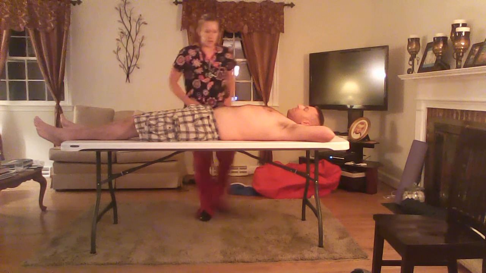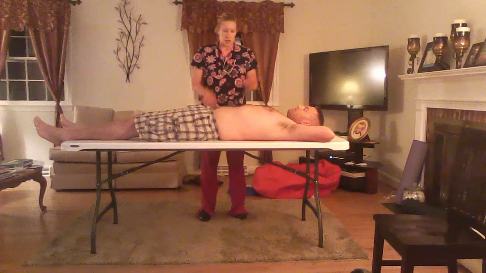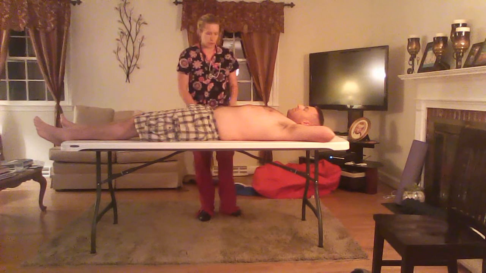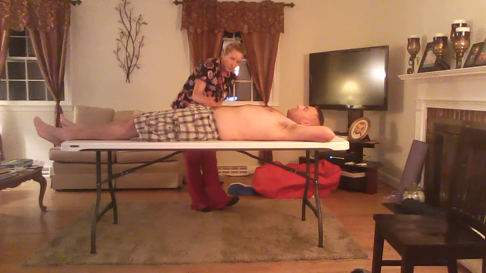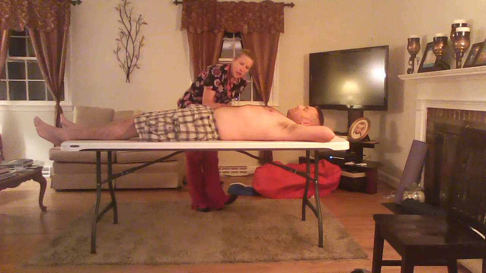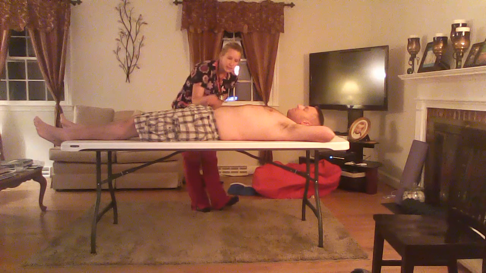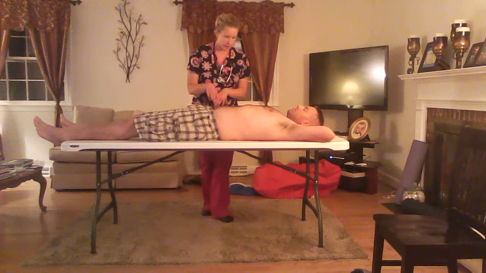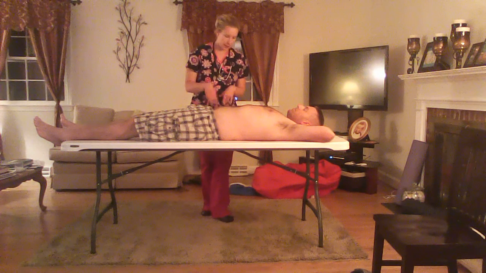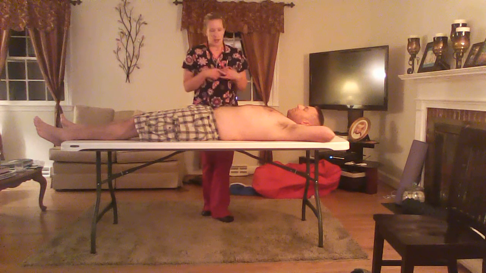Looking at the abdomen, it is a skin tone that's even with the rest of the body. The contour is flat. There are no hernia bulges or pulsations present. Some striae bilaterally, no vascular patterns that are noteworthy.